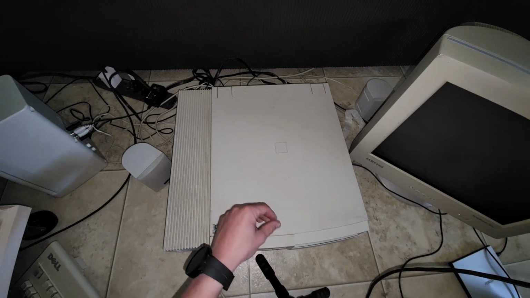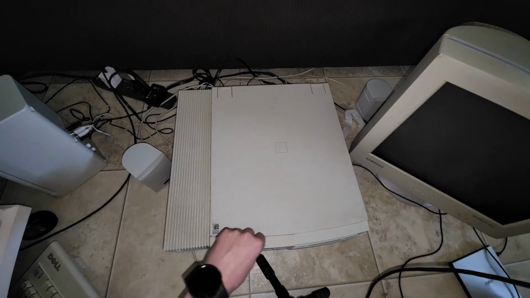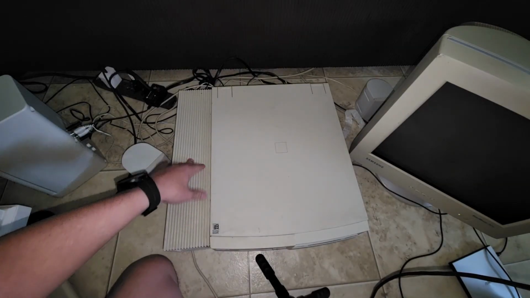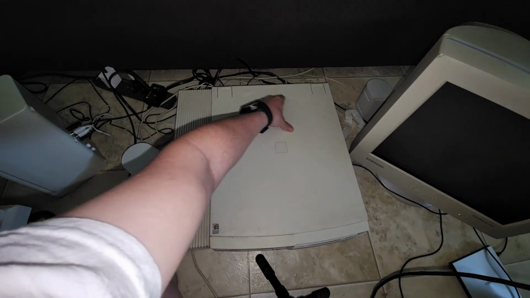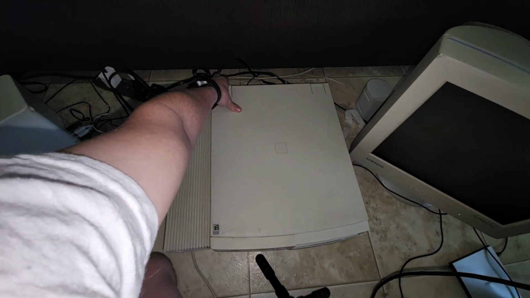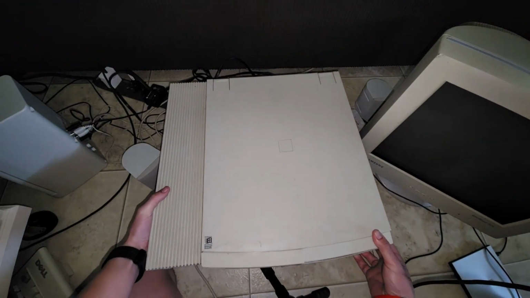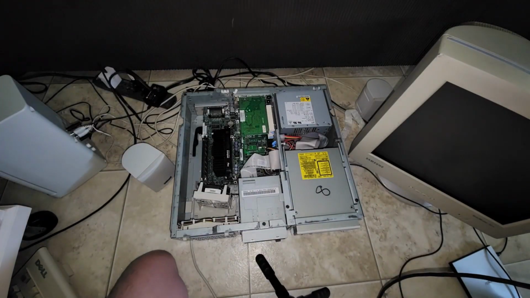But yeah, alright, so let's go ahead and pop this thing open and see what all is inside. So, strangely enough, this thing, again, doesn't have any screws. It just has two pull tabs on it. All you have to do is pull each tab up, and it just comes up just like that. And you're greeted with the computer. It's very cool. I really like it.